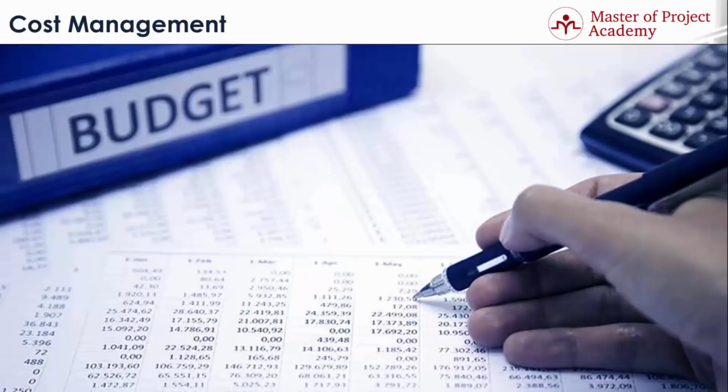Briefly, cost management knowledge area plans how to manage expenses and budget of a project, monitor and control the status of a project, and measures budget performance. During this section of the course, we will go over the content and processes of cost management knowledge area.